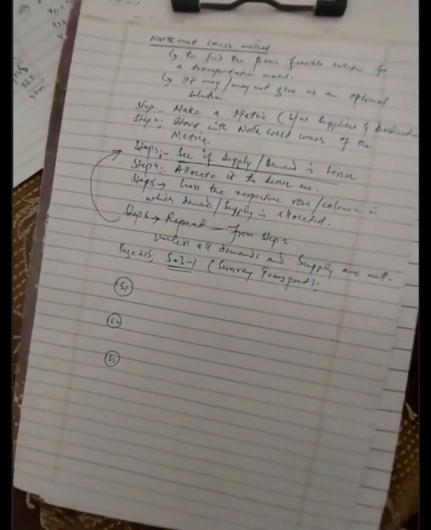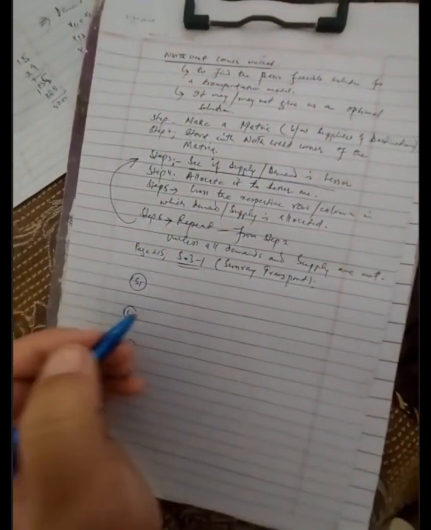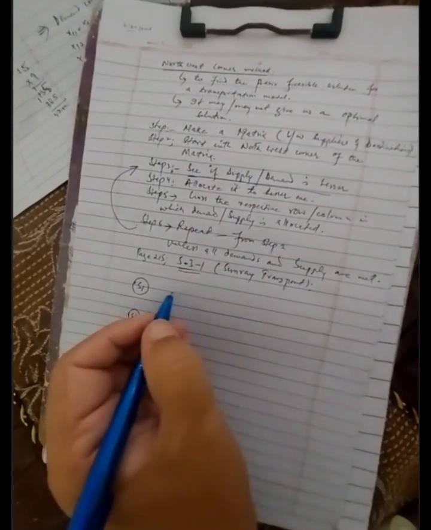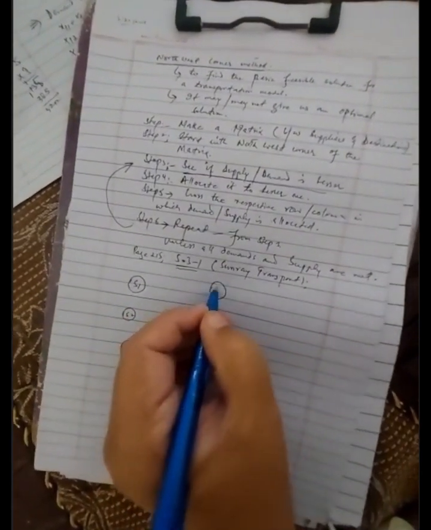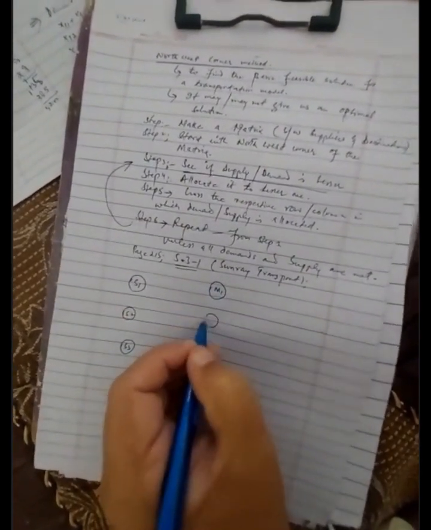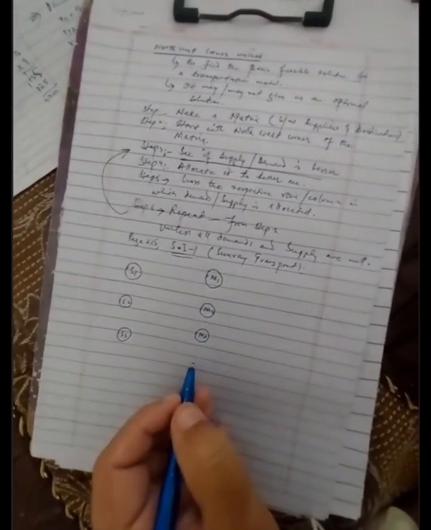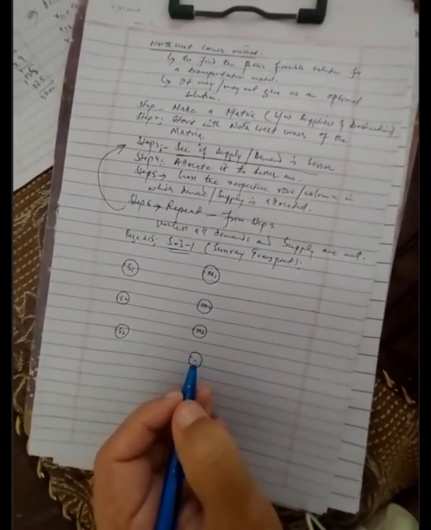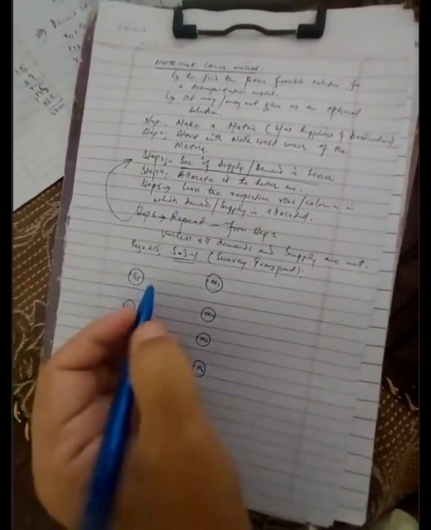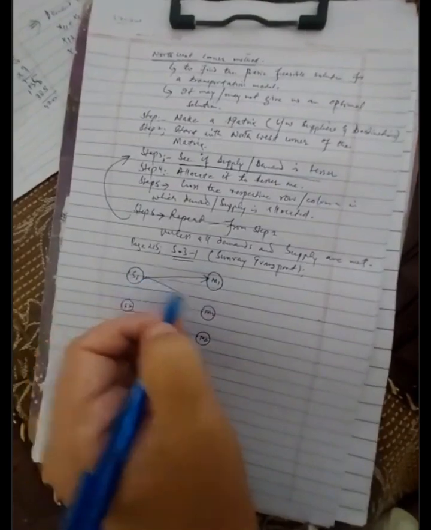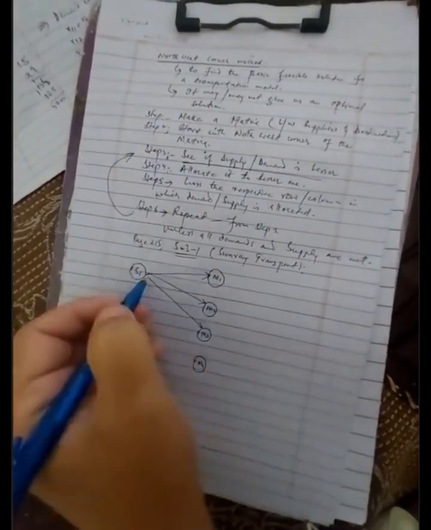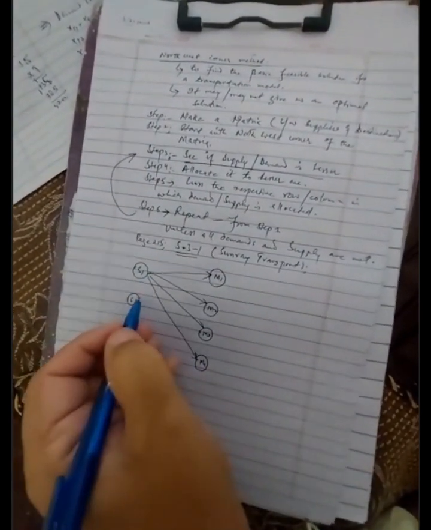So the supplies are 3, and there are 4 mills to which these supplies are supplying trucks full of grain. Okay, we can make the structure like this.